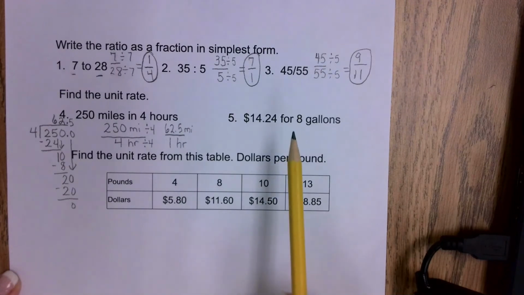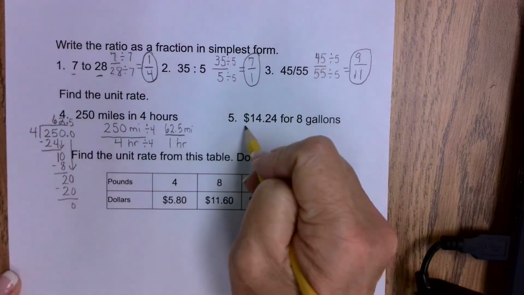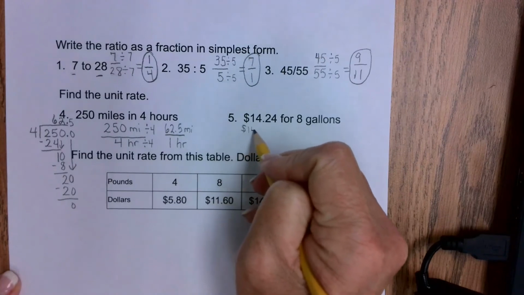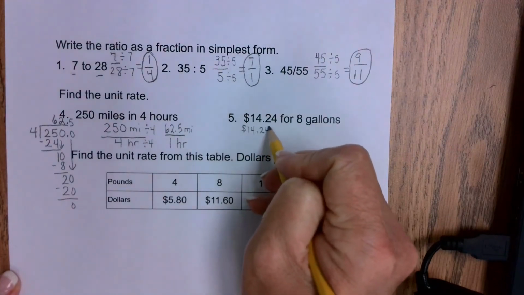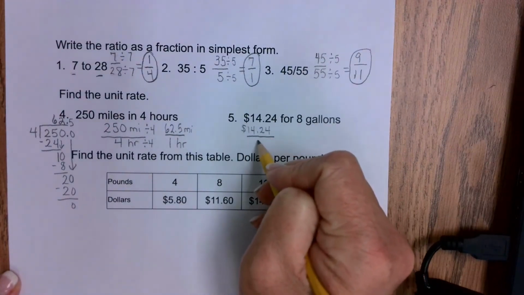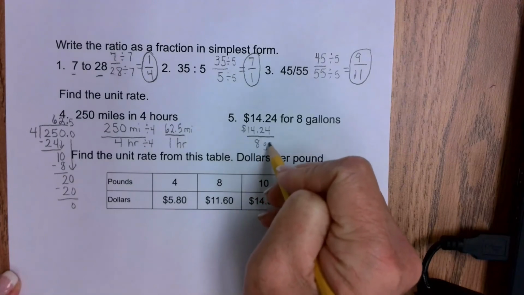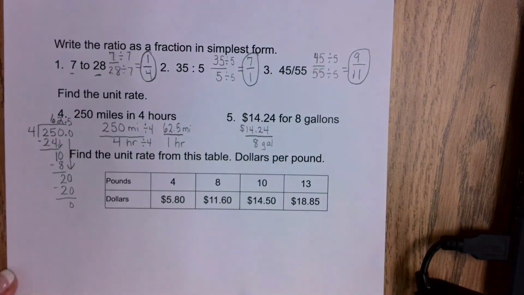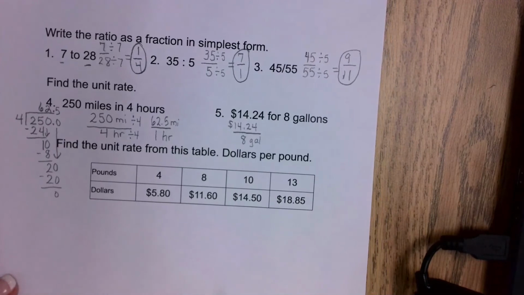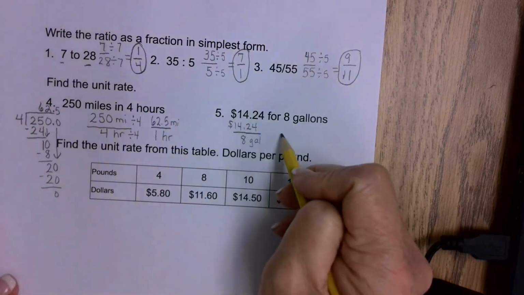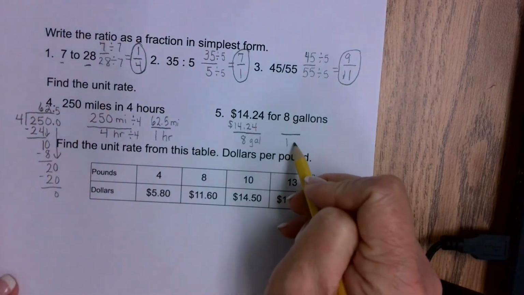Then we've got $14.24 for 8 gallons. So we're going to put our rate as $14.24 over 8 gallons. When you look for a unit rate, we don't care how much it costs for 8 gallons. We want to know how much it costs for just 1 gallon.